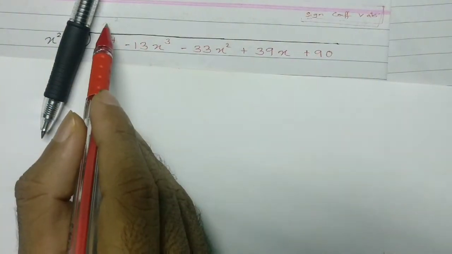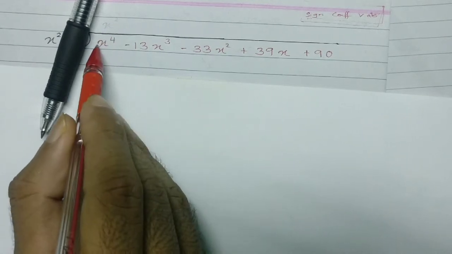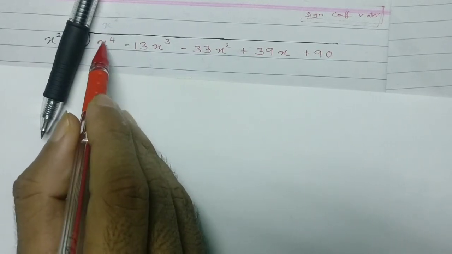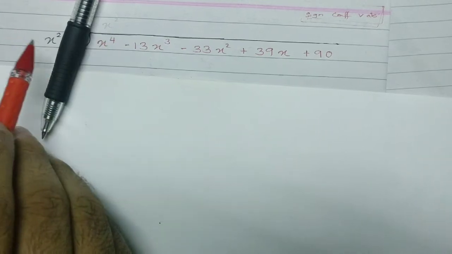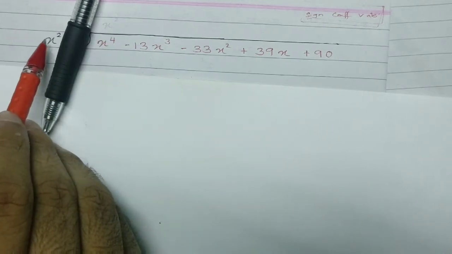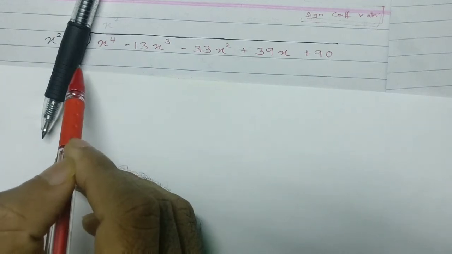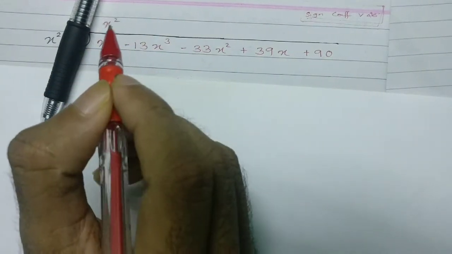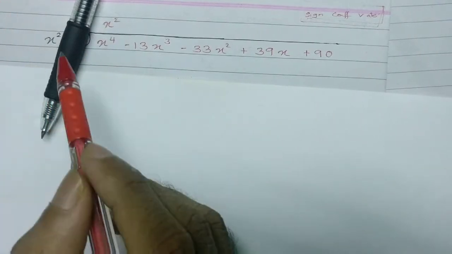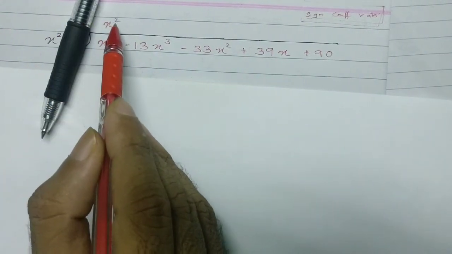I will write something of my own over here so that I get exactly the same term. How many x are there over here? 4. How many are over here? 2. How many should I add more so that I get x raised to 4? I will have to add 2. Rather, you multiply, so here it is x square into x square.